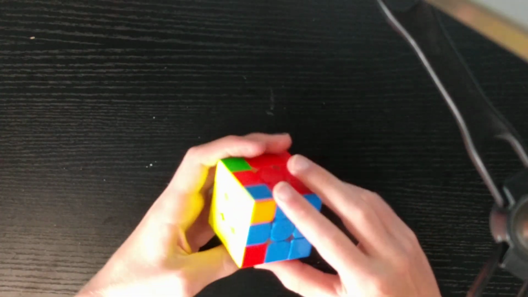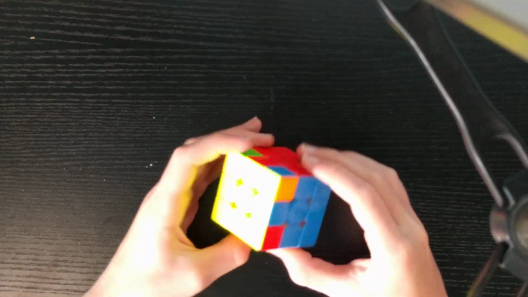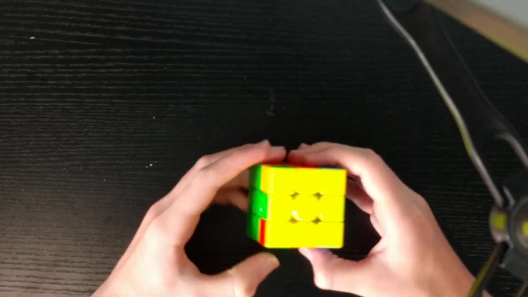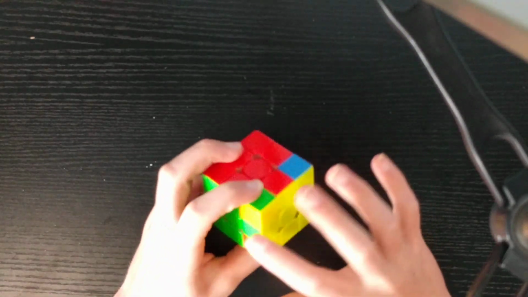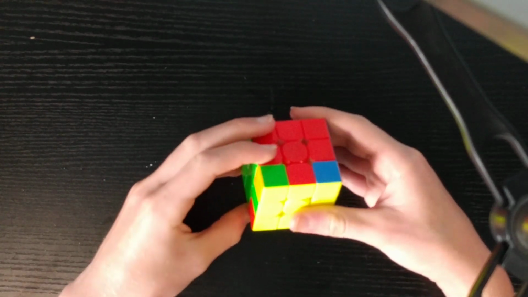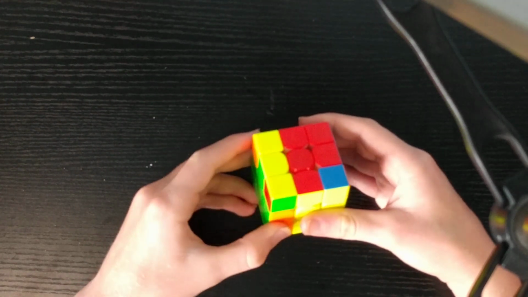Okay, the next one is the last one without 2 corners aligned, and this one's pretty hard. It's when you have these 2 need to switch and these 2 need to switch, and then all of these are in the correct spots. And so hold it like this with yellow facing towards you, as if this was the top, and do this.